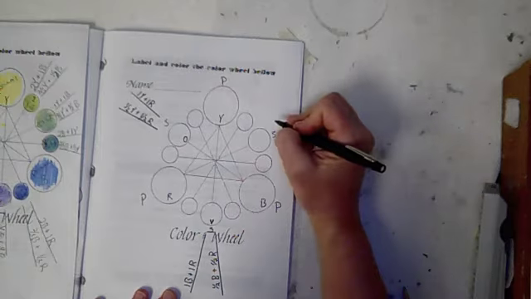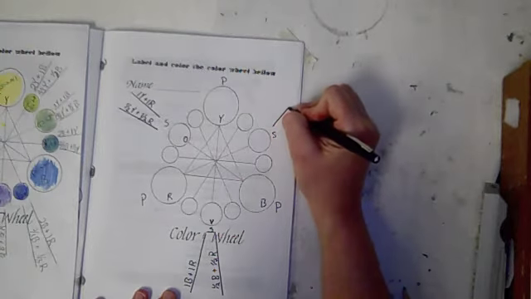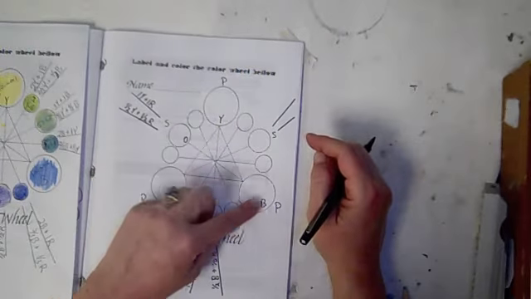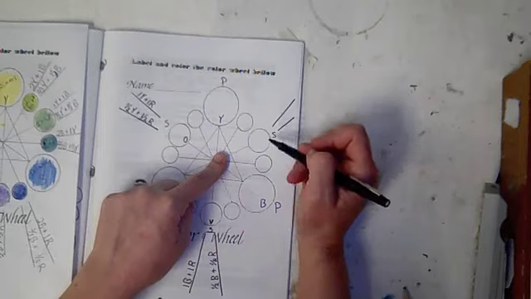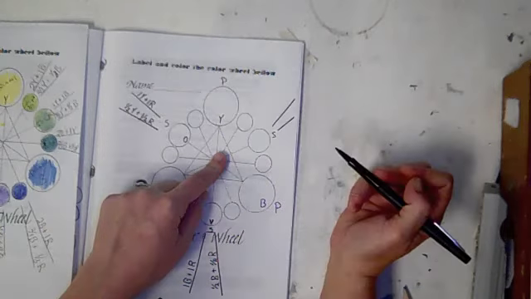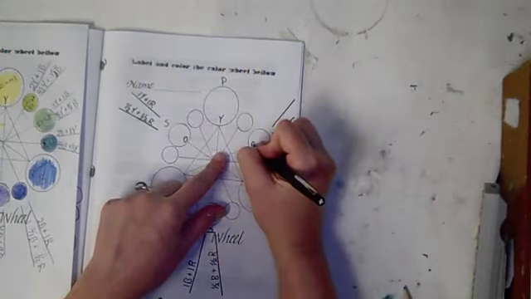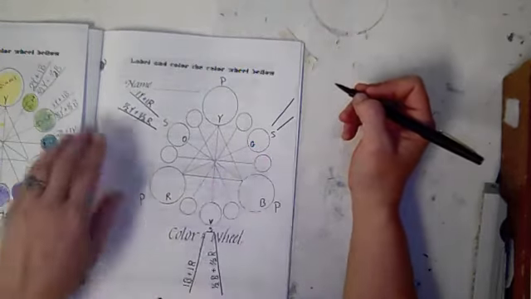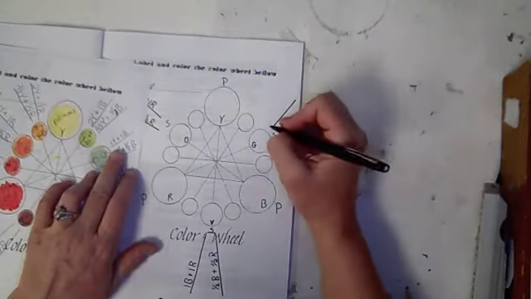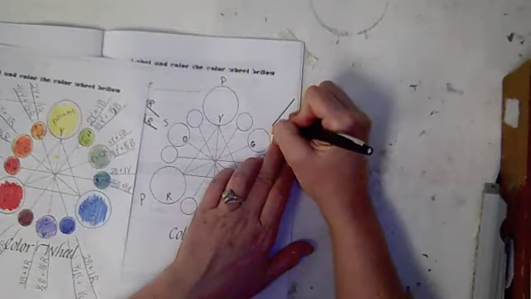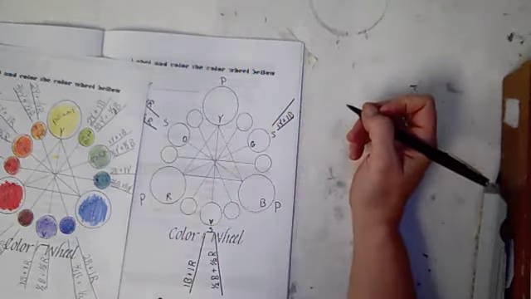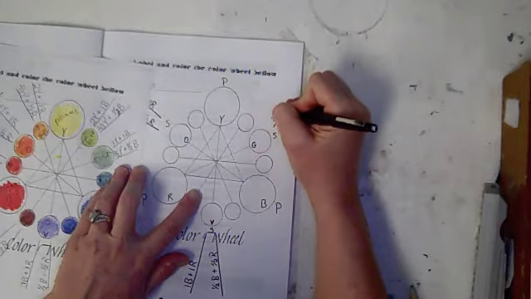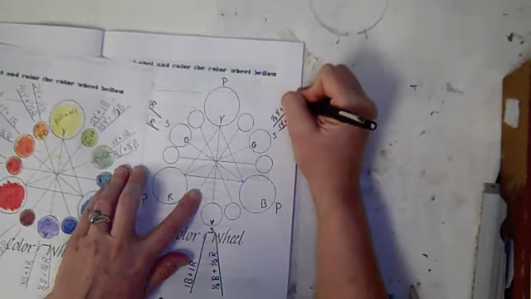I'm going to have to get creative here with these formulas. Okay, the green, I guess I'm just going to have to write a little bit smaller over here. In between the yellow and the blue on the right-hand side, the upper right-hand corner, the second largest circle, that is going to be green. Go ahead and put a G there. And the formula is 1 part yellow plus 1 part blue, or same thing as saying 1/2 yellow plus 1/2 blue.